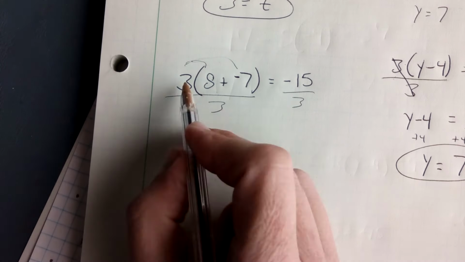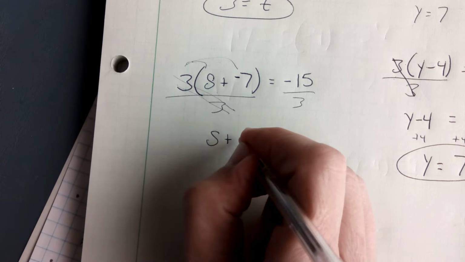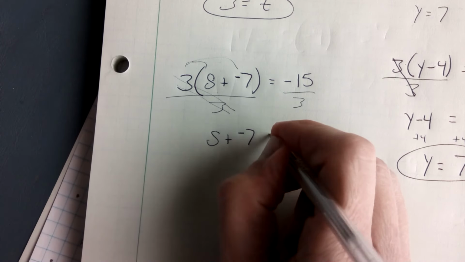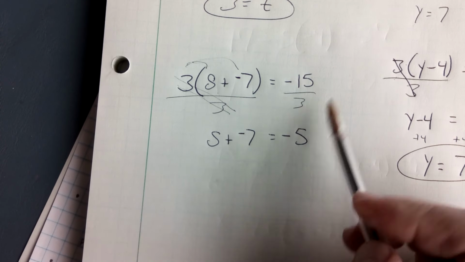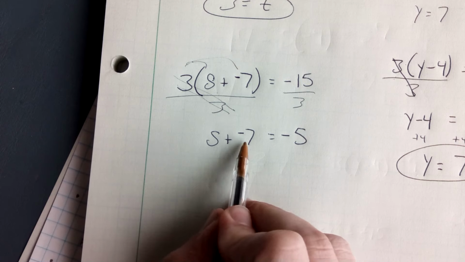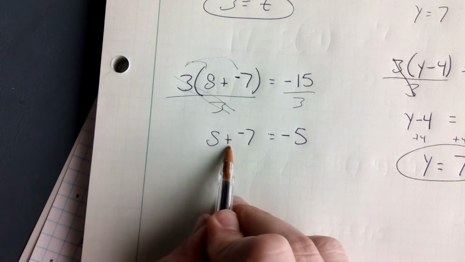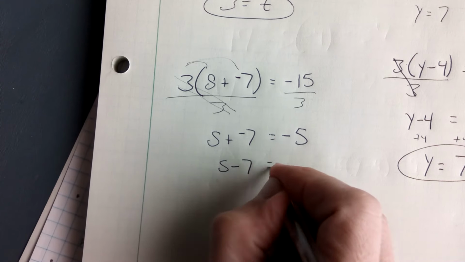So if I do that, then the 3's cancel, leaving the S plus the negative 7 equals negative 5, because negative 15 divided by 3 is negative 5. And now we got to be careful here. Students struggle with this plus minus. If it's easier, I'm going to just make it S minus 7 equals negative 5.